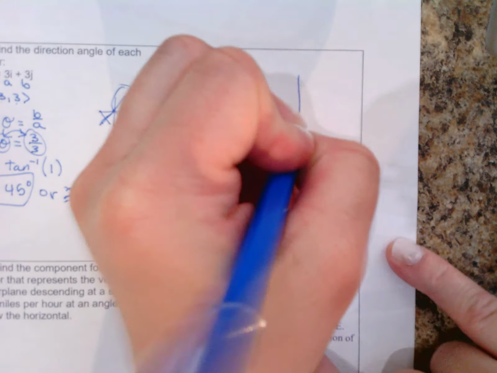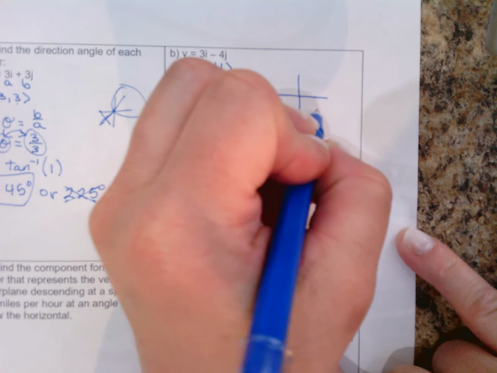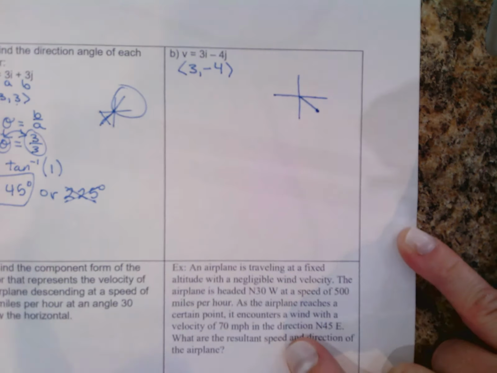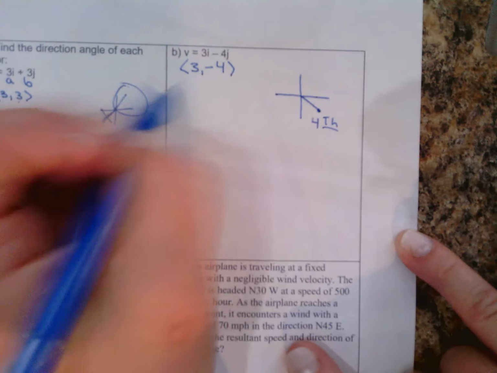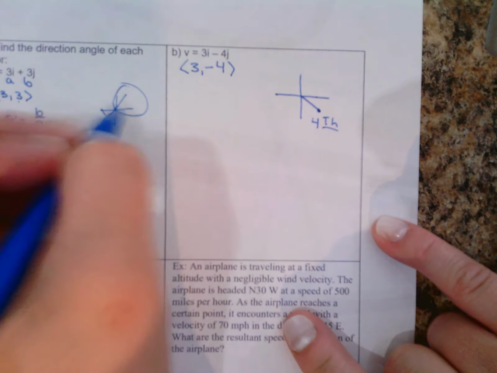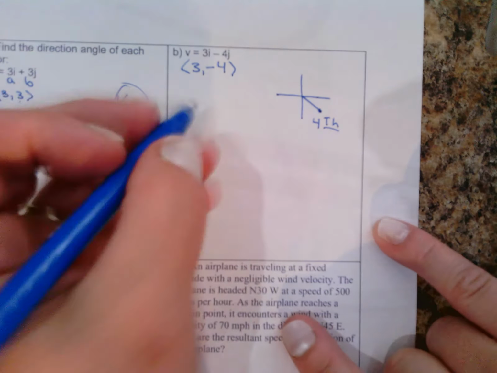Here, I'm just going to go on ahead and draw this one first. So we're going to go over 3 and down 4. So we know we're going to be in the 4th quadrant. So 4th quadrant, first thing. Then we can go on ahead, and you could have done that first on this one too. I just chose to do it first on this one because I know it's going to be a little bit different.